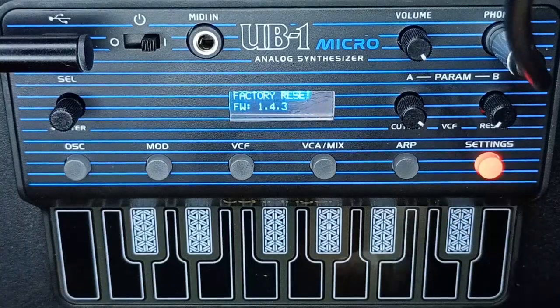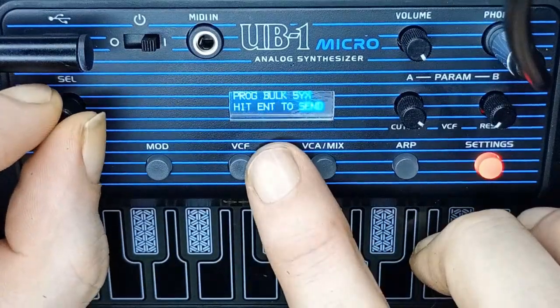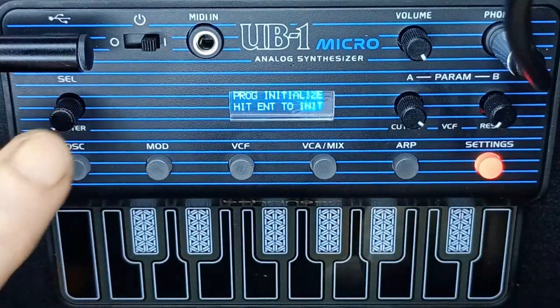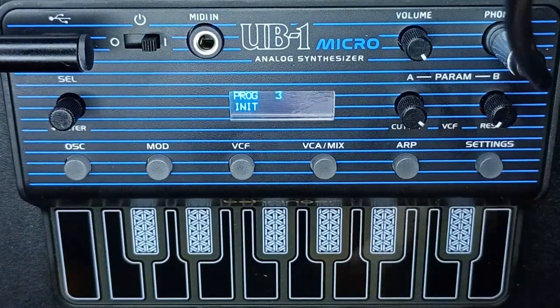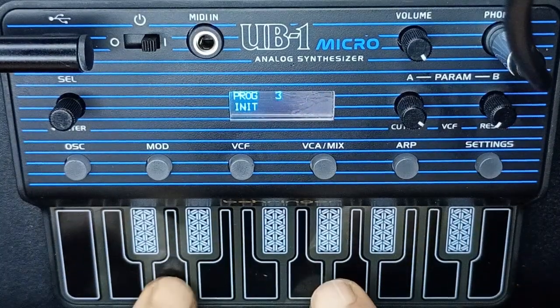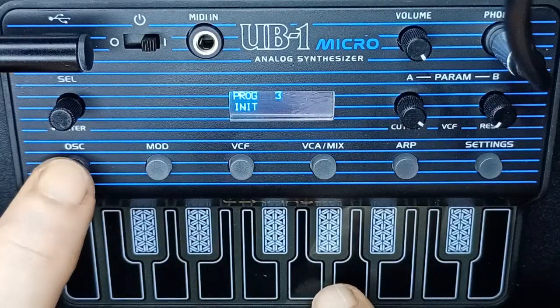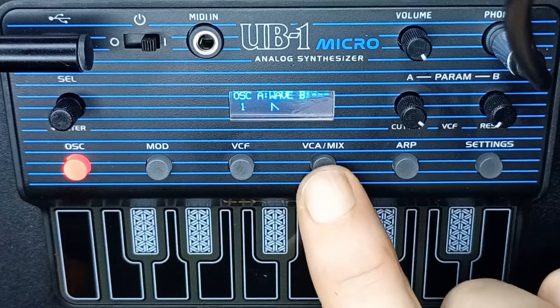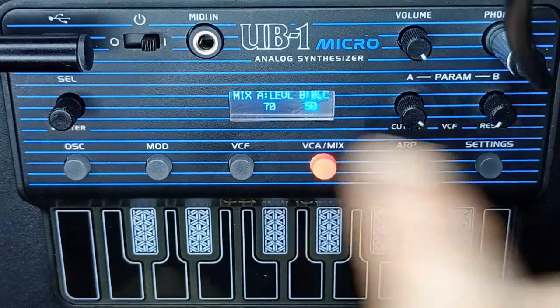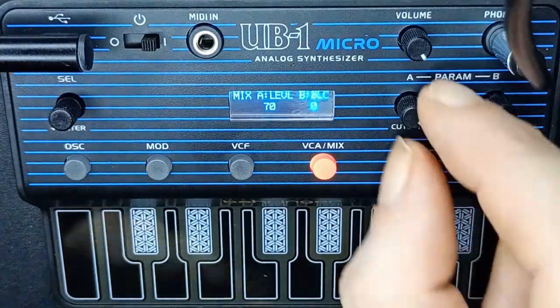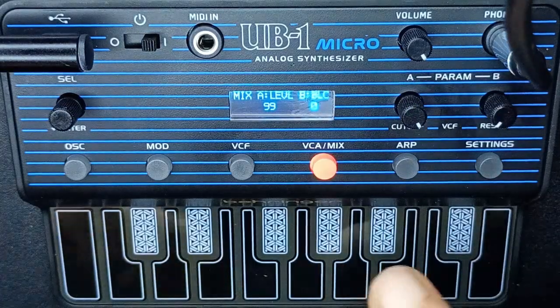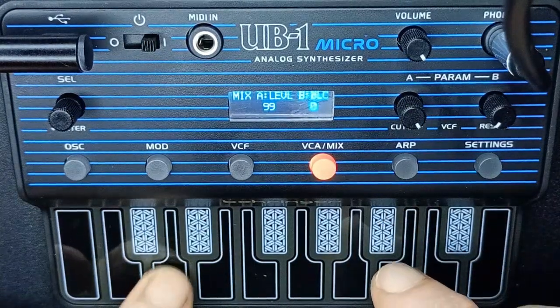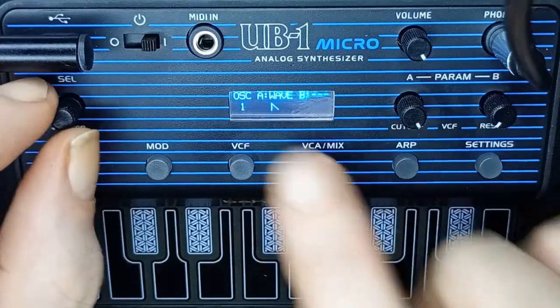We're going to go in settings. We're going to find initialize. We're going to press enter. And we have, let's go into our oscillators. So our oscillator 1, actually let me go into VCA mix. I'm going to take the balance all the way to 0, bring that level up, and we should only hear oscillator 1. Go back to oscillator.